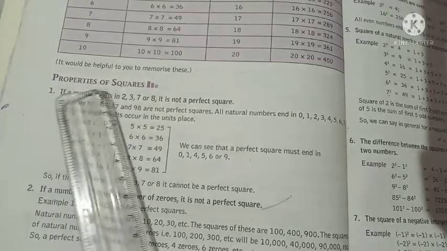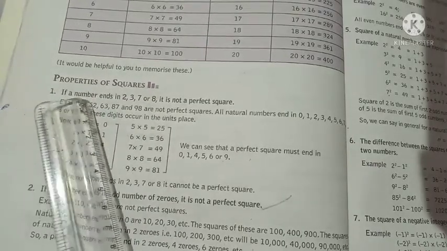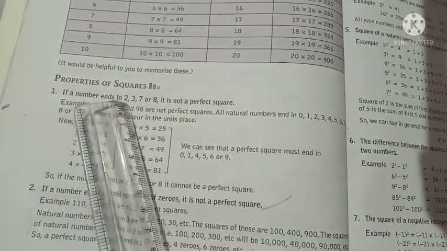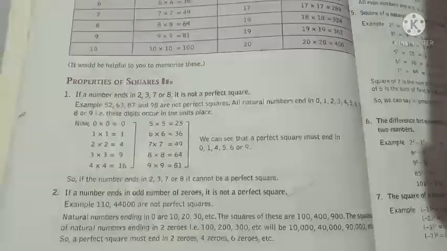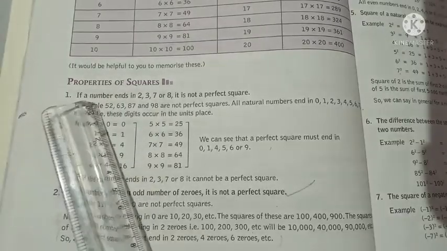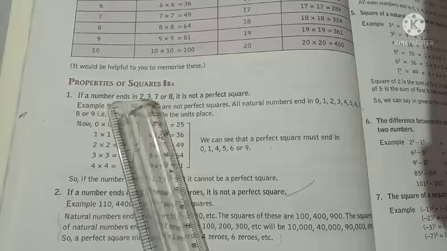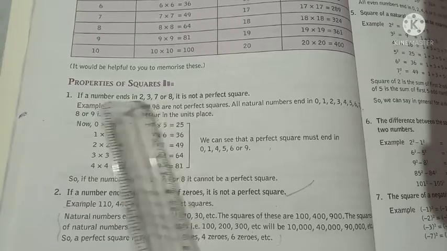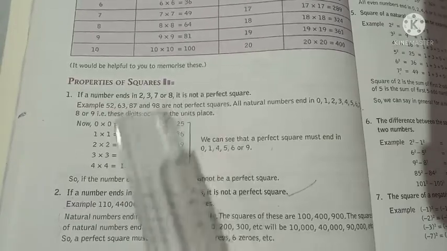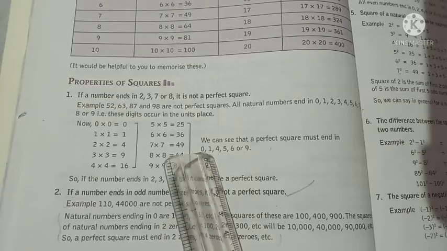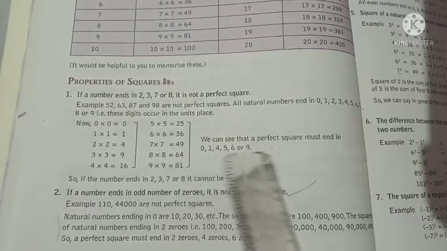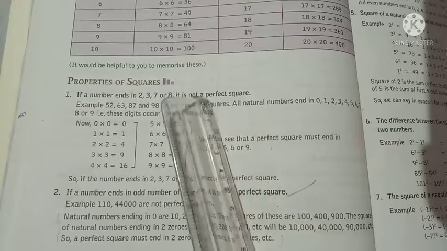So the first property of the square: if a number ends in 2, 3, 7 or 8, it is not a perfect square. If the number ends with 0, 1, 4, 5, 6, 9, then that number may be a perfect square.